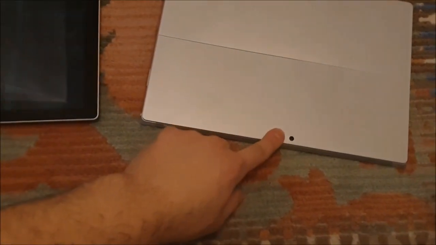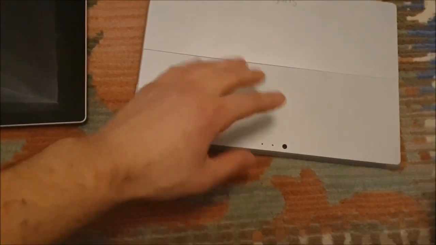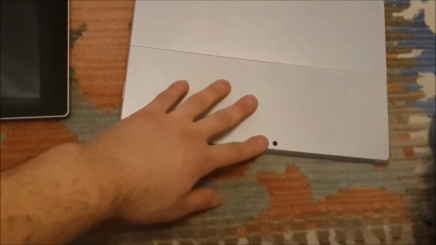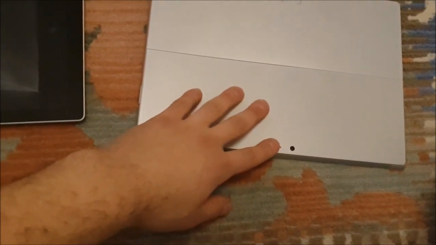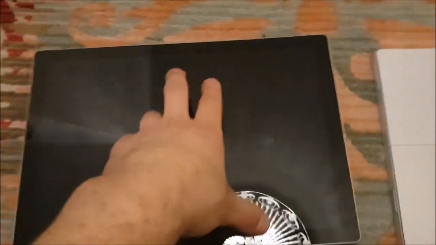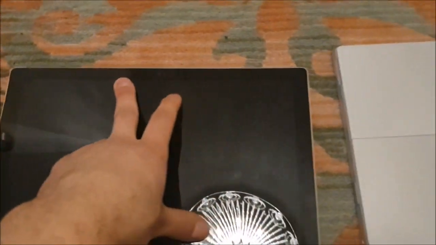So if you are in class and you want to take a picture of a paper or something like that, this camera won't be enough, so you will definitely need to use your phone to take a picture of your sheet. The front cam of this one here is much better, and you can also see it has got a few more sensors.